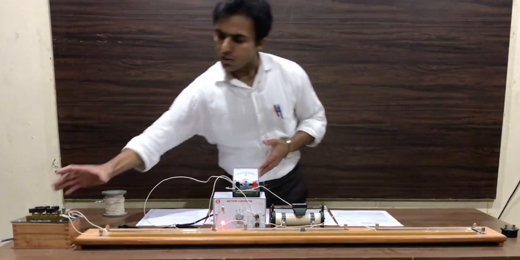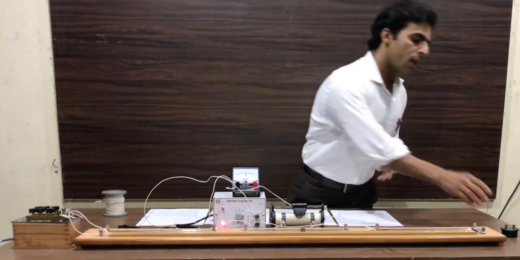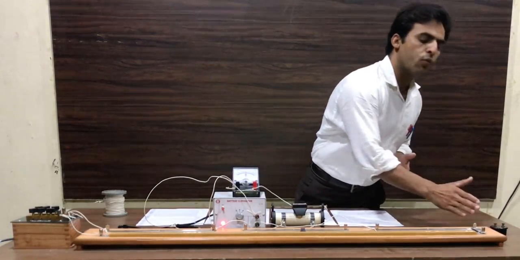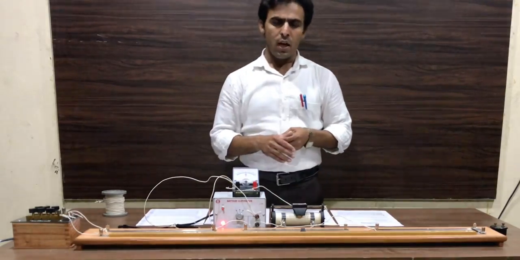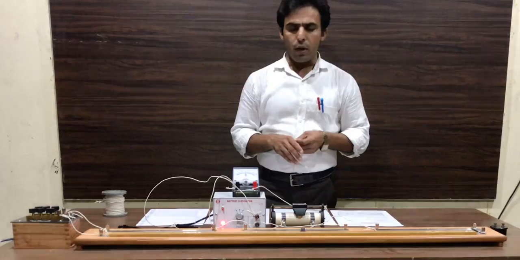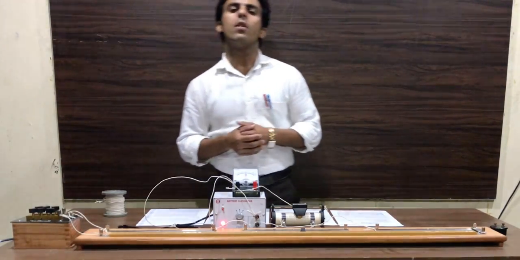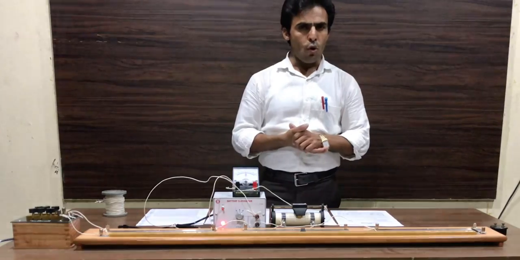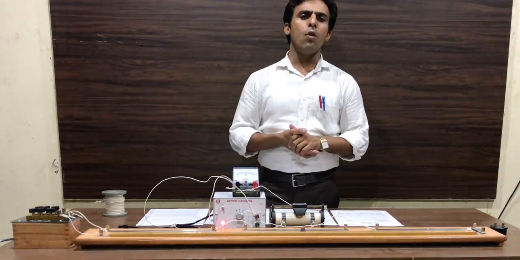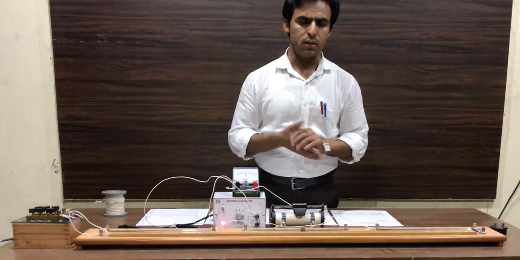Now we interchange the decimal resistance box from the left side to the right side, and the unknown resistance coil from the right side to the left side, and again find the null point by inserting resistances 0.5 ohm, 1 ohm, 1.5 ohm and 2 ohm, and note the value of the null point, which is known as L2 dash this time.